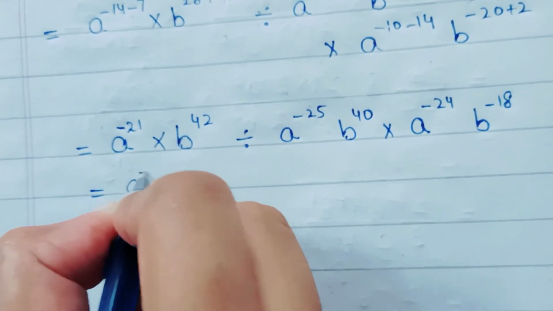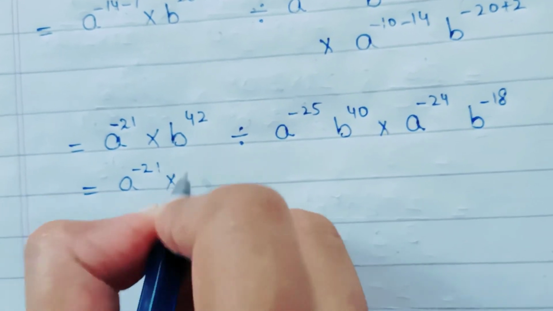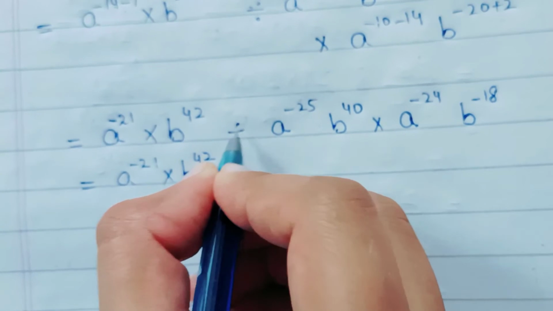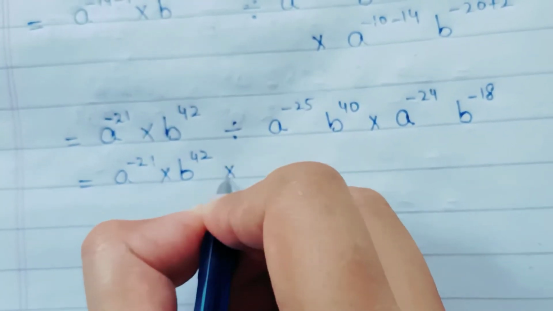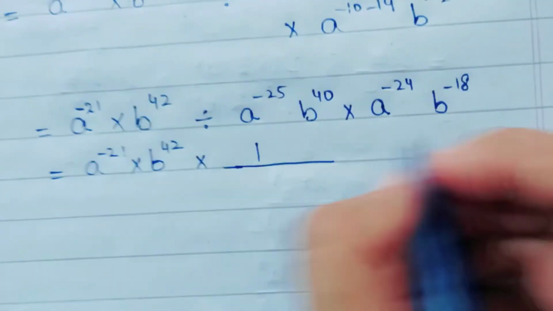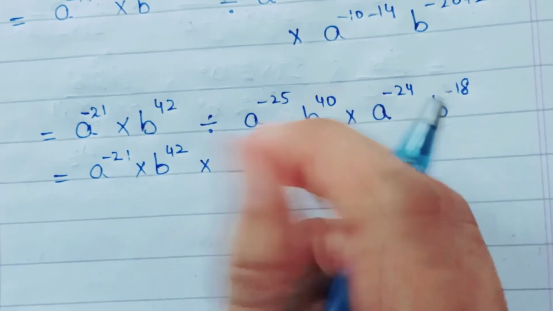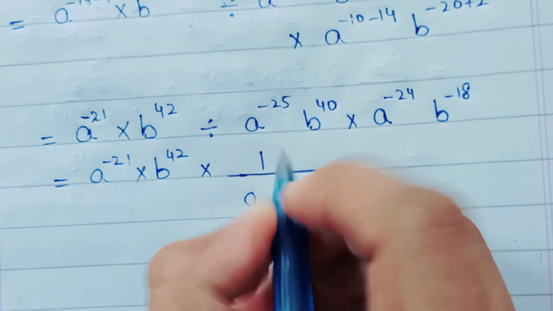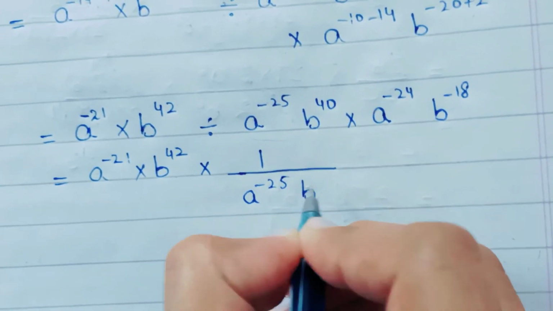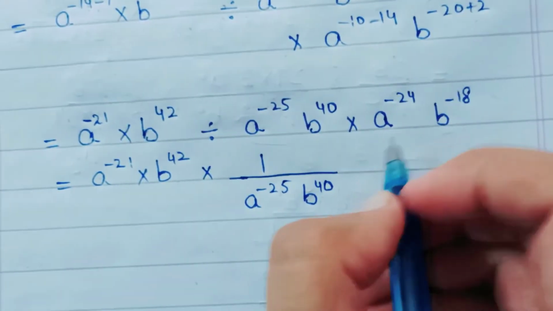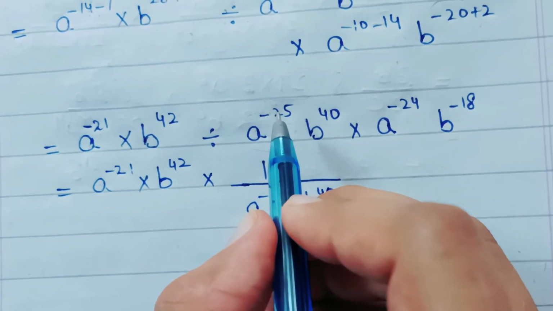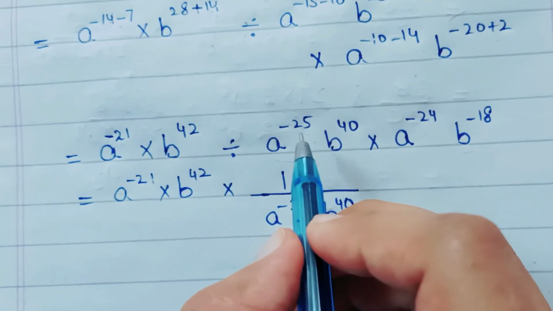A raised to power minus 21 multiply by b raised to power 42, and this one division, due to this division, when I convert it into multiplication, then I will take its inverse. Then the terms that are in numerator will go in denominator. Keep one thing in your mind, that I have not solved negative exponent. I have not used here law of negative exponent.